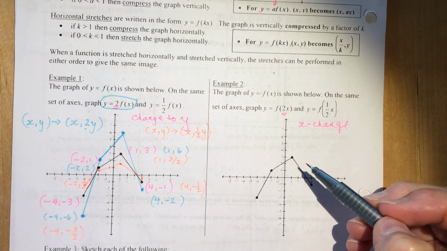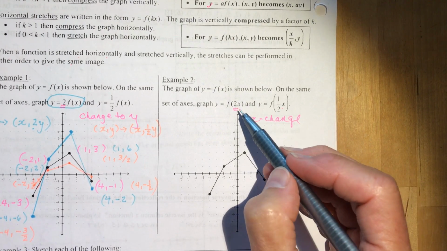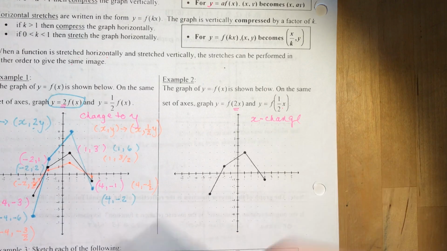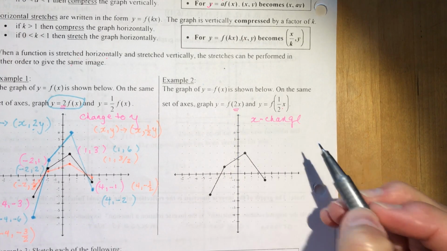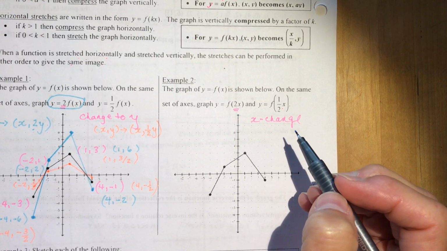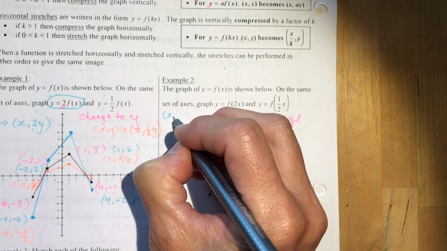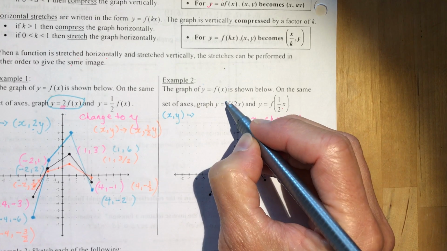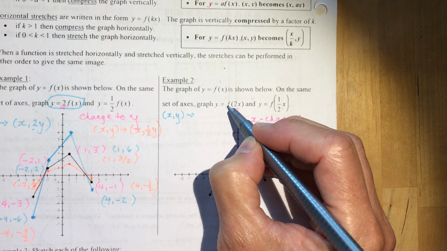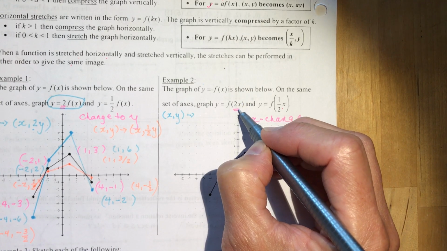Okay, so let's take a look at this one here. We have, oh, now look, it's inside the brackets, so we said it's going to be a change to x. So let's see what happens if we change the x. So it says f at 2x. So my mapping rule for all my points is that I'm going to take the x's and y's, and I'm not changing the y. See, there's no number in front of the f. It's only in the brackets. Inside the brackets, change to x, do the opposite.